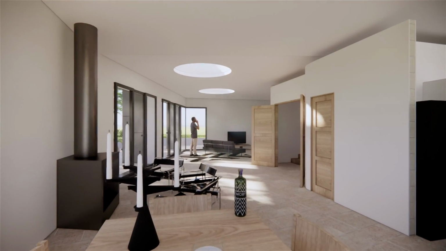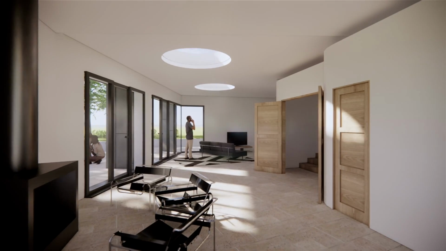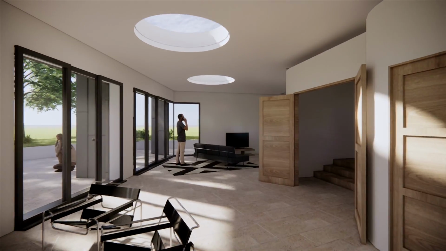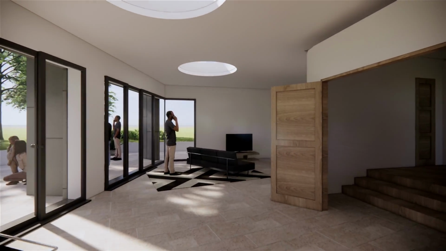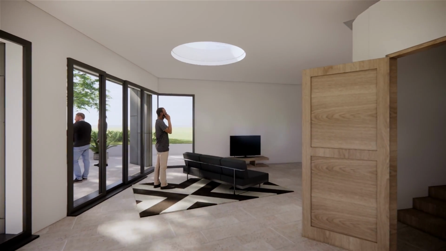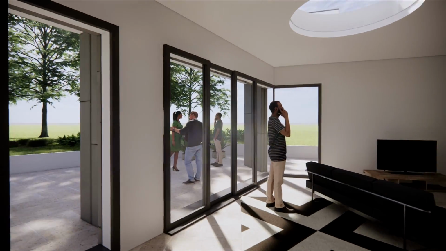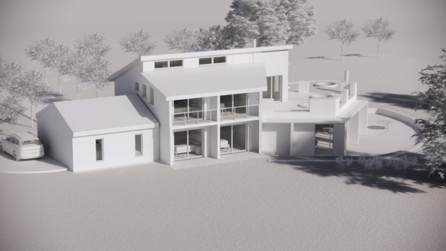But look at the quality of all the plants and the trees. And I think Enscape really excels for interior images, that quality of lighting. There's no additional lights here, it's literally just the light from the sun. That's all I've got. I haven't got any interior lighting in the model yet.